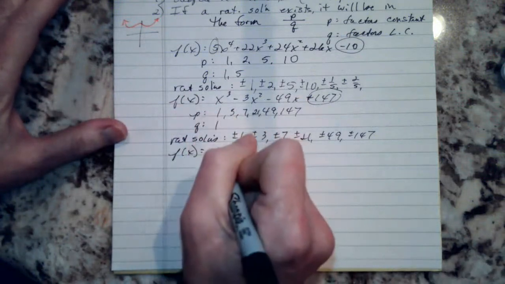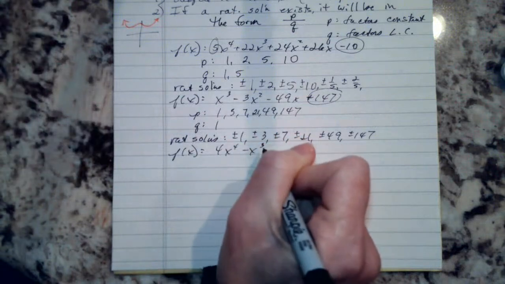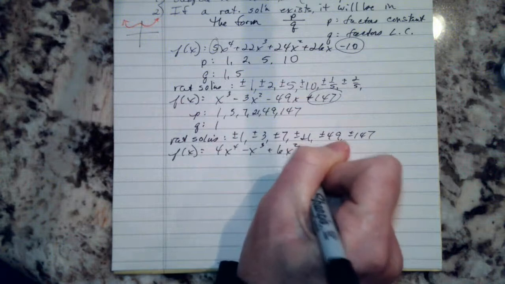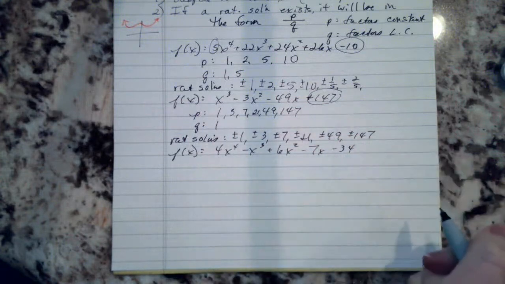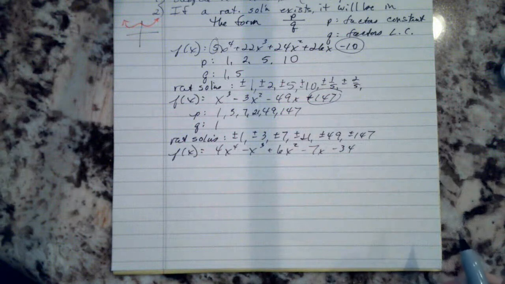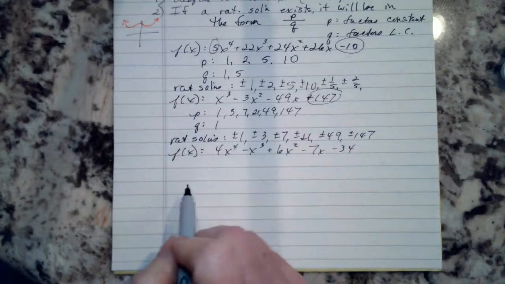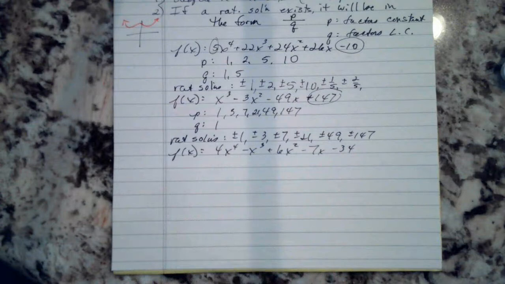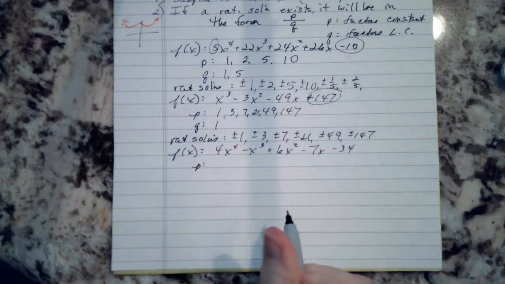F of x equals 4x to the 4th minus x to the 3rd plus 6x squared minus 7x minus 34. Okay, just to make sure that you're thinking, how many possibles are there? There are 4 possibles. If we were going to solve this, we would come up with 4 roots, 4 zeros. Let's look at our P's. Let's figure out where these numbers are.